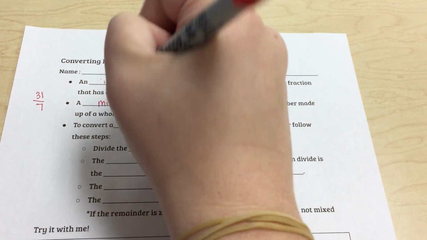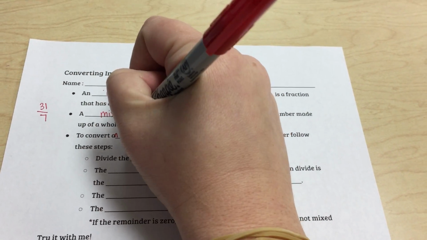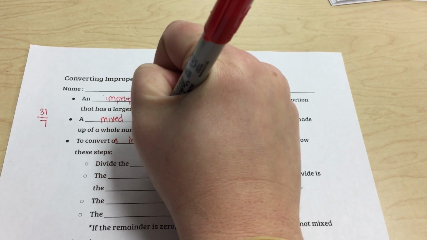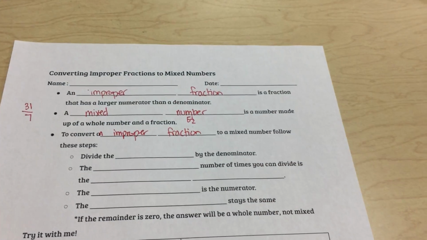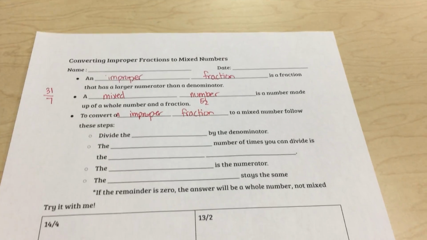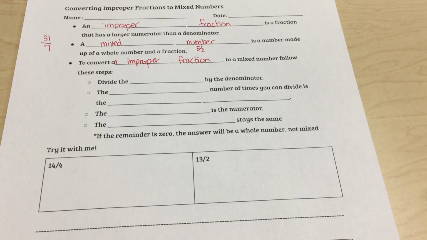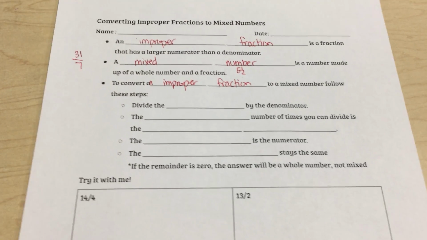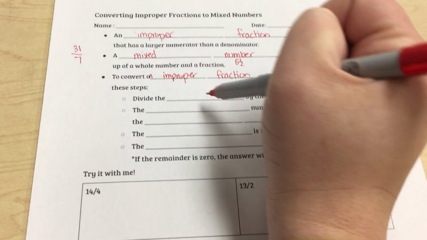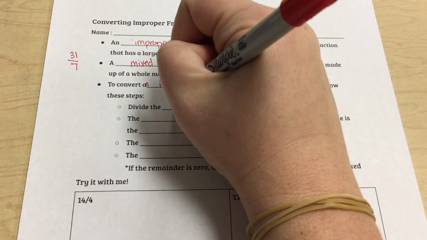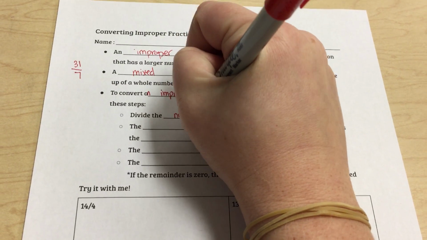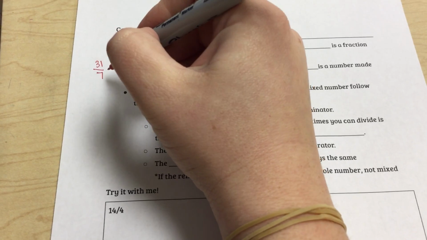To convert an improper fraction to a mixed number, we're going to follow these steps. These should not be new to you. You have seen these steps before. So the first thing you're going to do is divide the numerator by the denominator. So we should already know that this looks like a division sign.